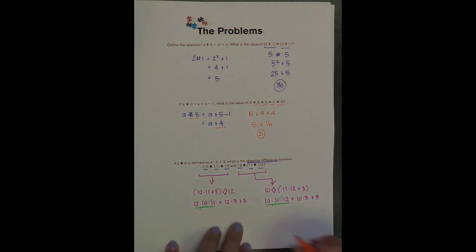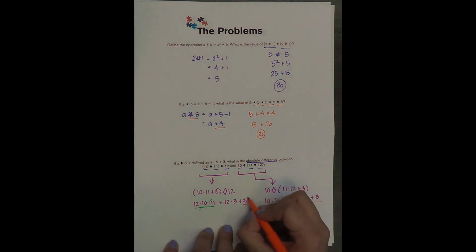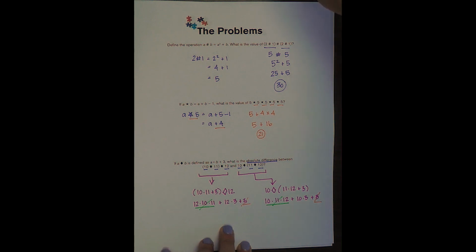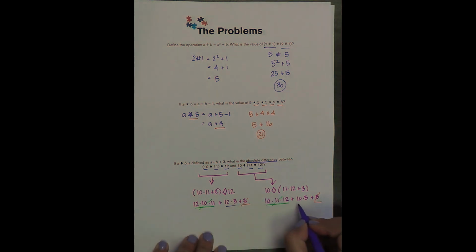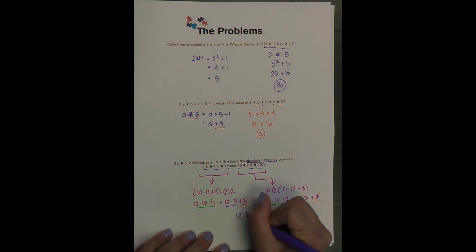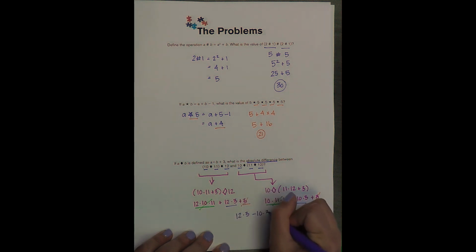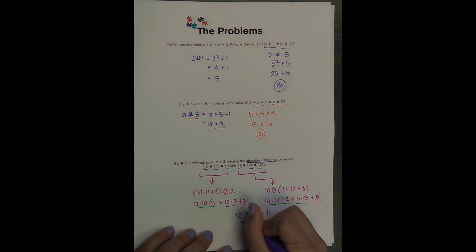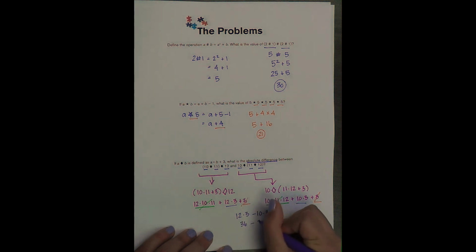And then if you also notice, the last two terms are both 3. Similarly, those are just going to cancel each other out. So all we really need to look at are our middle two terms and the difference between them. So we end up with 12 times 3 minus 10 times 3, or 36 minus 30, which gets us 6.